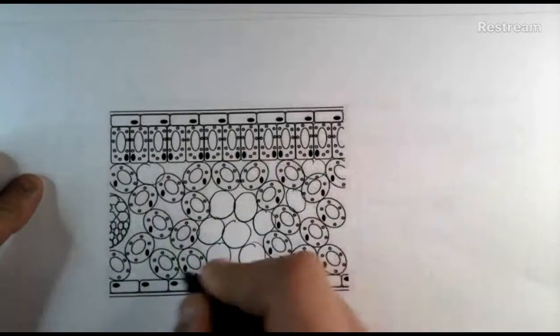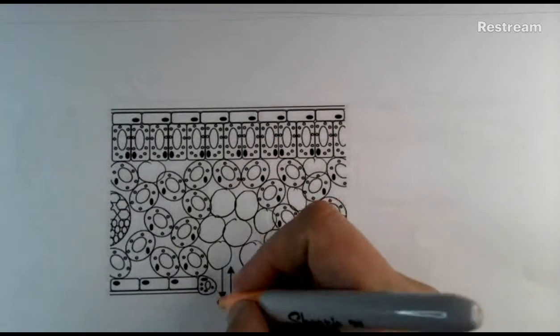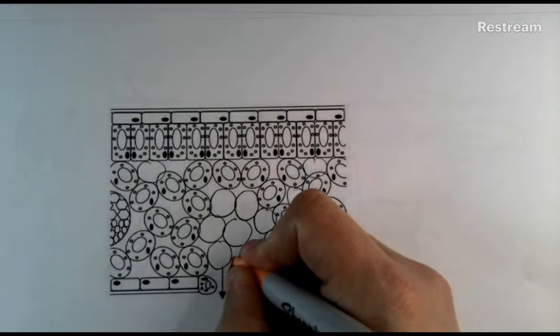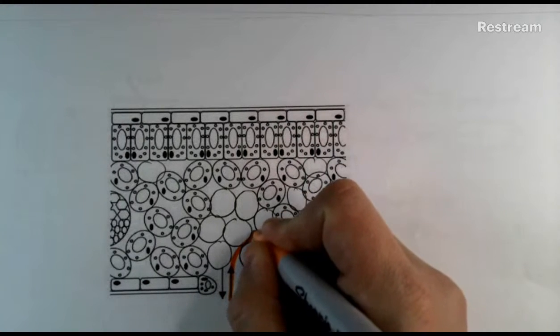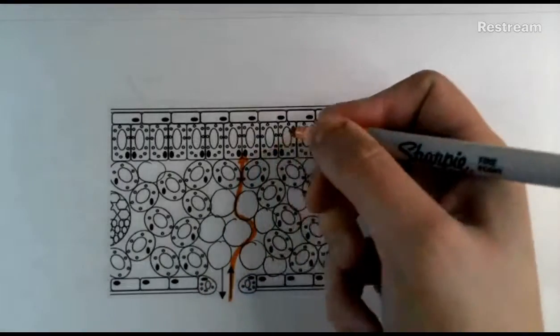Imagine many mesophyll cells like that. You've now reduced the airspace. So how are the gases going to diffuse as quickly through to where they need to be? It's going to take a lot longer.